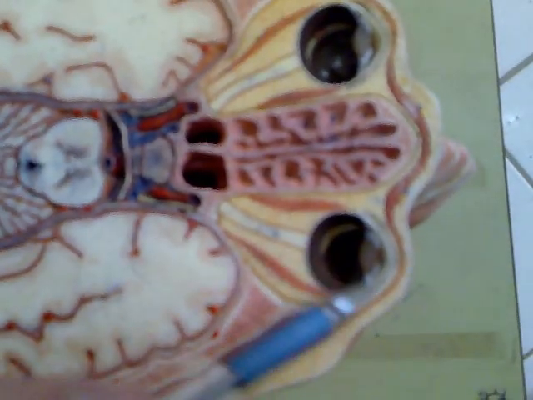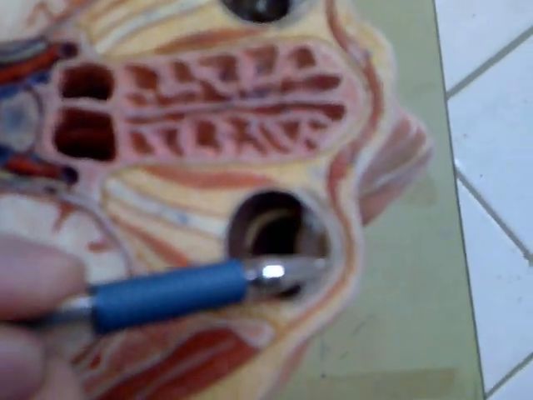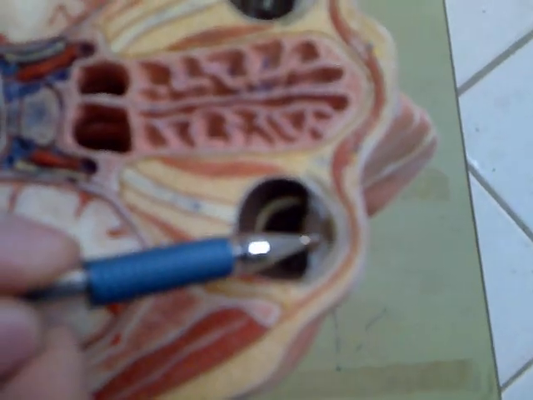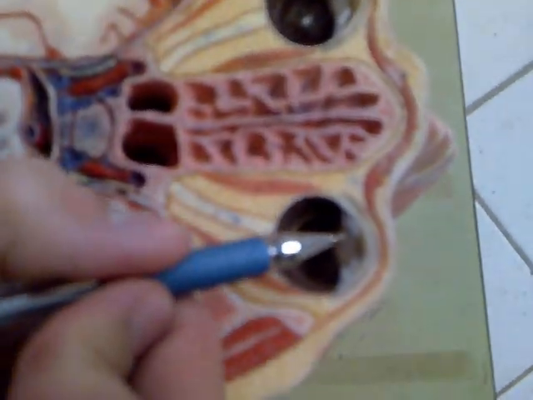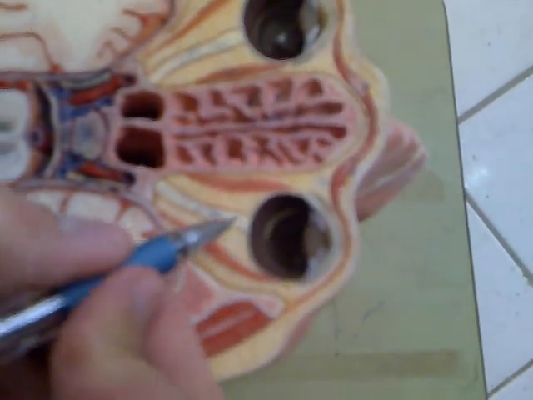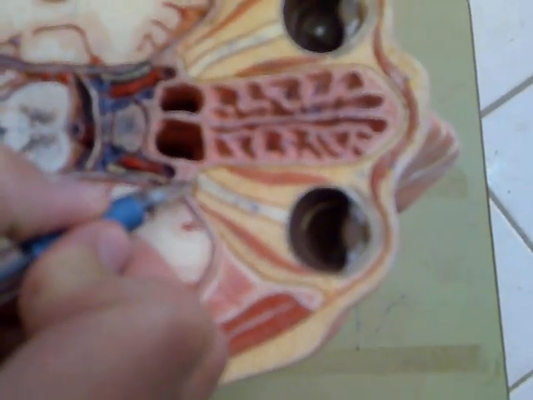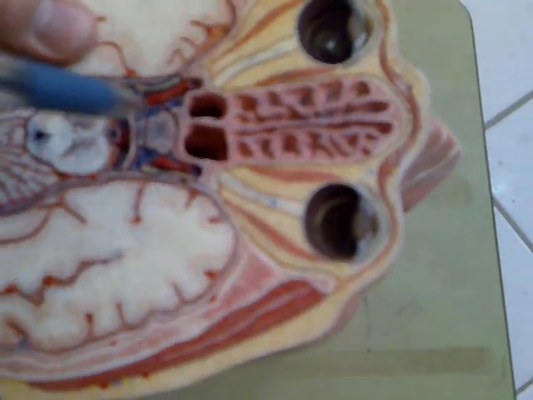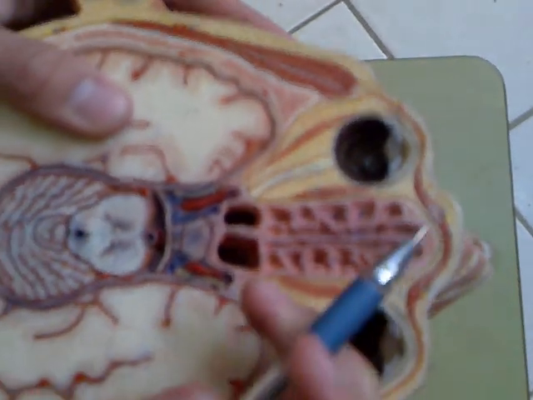Again, this is the region of the eyeballs. This is the cornea. This is the lens. Okay, as we said, this is the lens of the eyes. This is the optic nerve. Okay, and in this region we can see a number of structures.